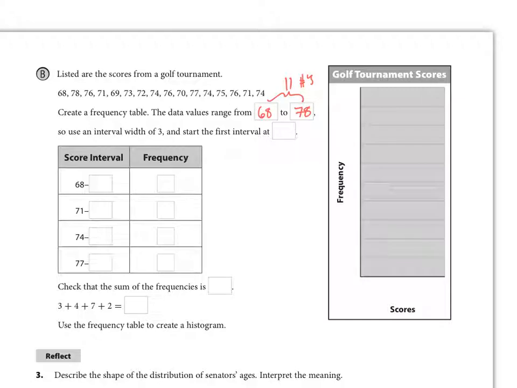So what I would like to think about is, what's the size of the intervals? In this problem, it just tells me that we're going to use an interval width of 3. But if I didn't know that, I'd want to think about maybe 4 or 5 bars on this histogram. How would I do that? I can take 11 and divide it by 4, and I would get about 3. If I went by 2s, I would have maybe 6 or so bars. If I went by 5s, it would give me 3 bars, so that'd be a little bit too small.